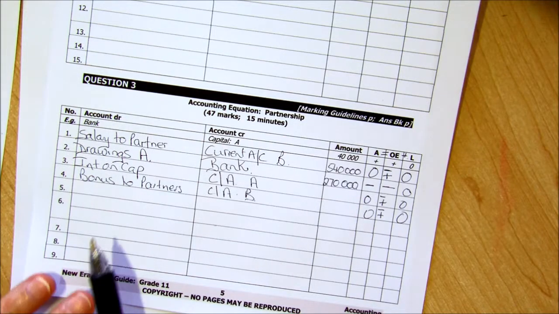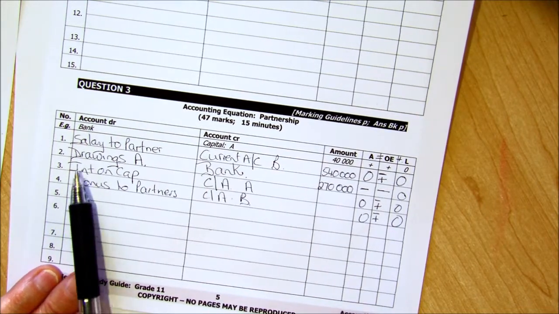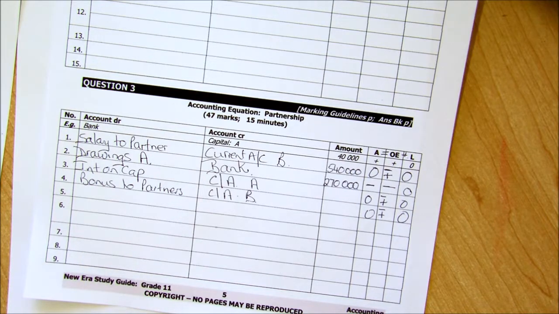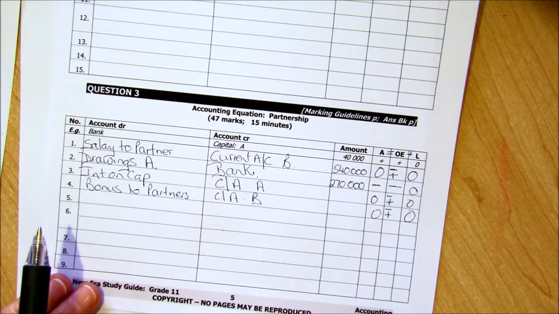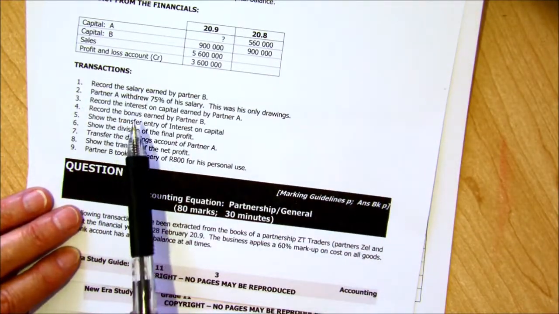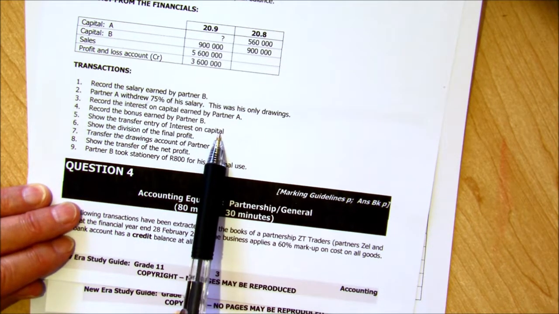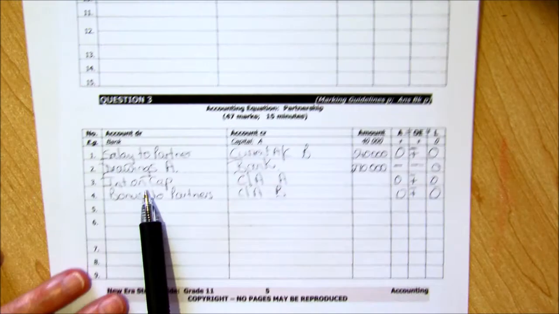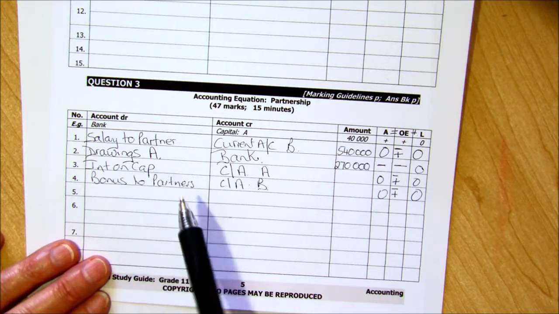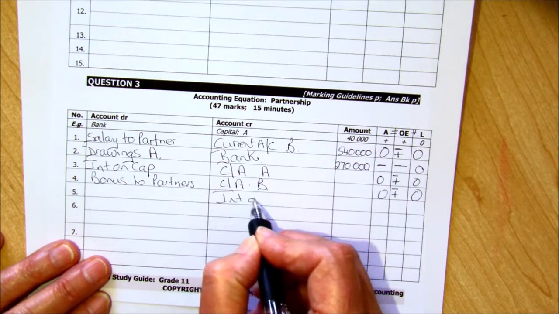Now, once the allocation has been done, you've actually, according to the partnership agreement, allocated the salary, the interest, and the bonus, which is per the agreement. Not what they've taken out, it's what the agreement is. Once that has been allocated, we then have to close off the accounts, or as it says here, show the transfer entry of the interest on capital. So you've got an interest on capital account which you have now debited, although there'll be 2 partners obviously involved as far as the amount is concerned. You're now going to close that. So to close a debit, we're going to have to credit the interest on capital account.